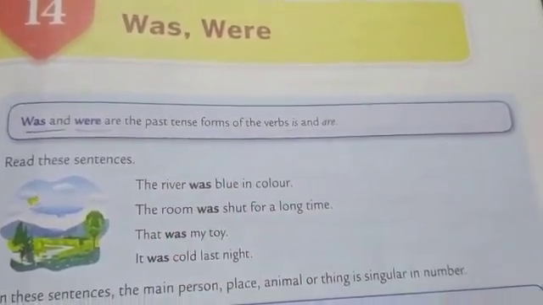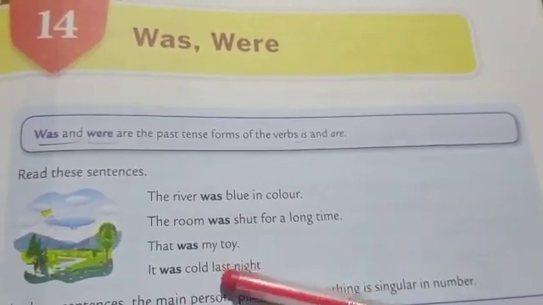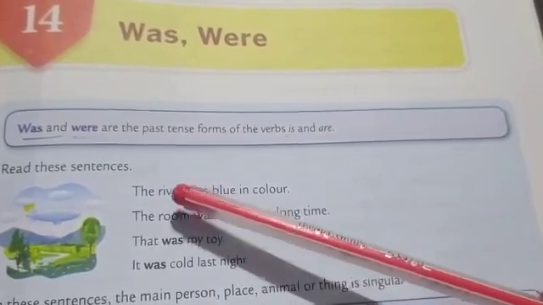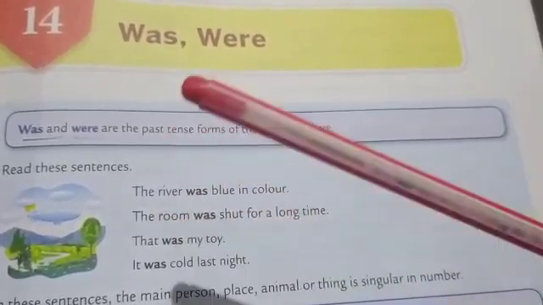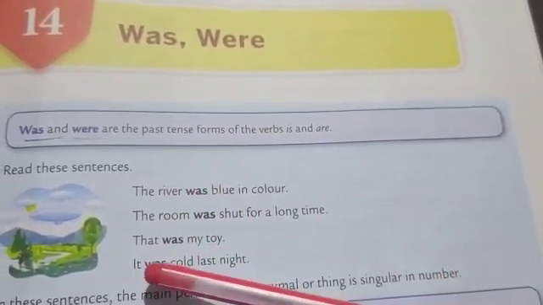Here you see, the river was blue in color, was past tense. The room was shut for a long time, was past tense. That was my toy, was past tense. It was cold last night, was past tense. But can you see one thing? River, singular noun. Room, singular noun. That we use for singular pronoun. It also we use for singular pronoun. So here was verb is applied.